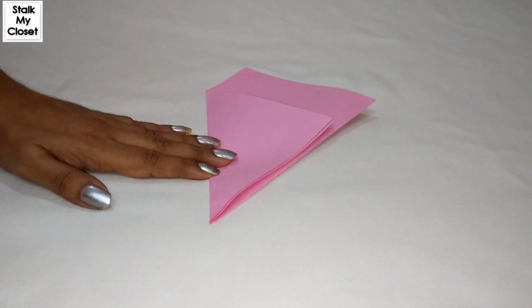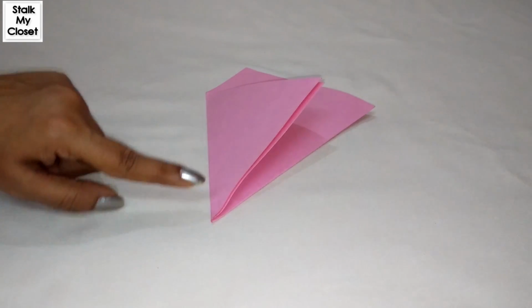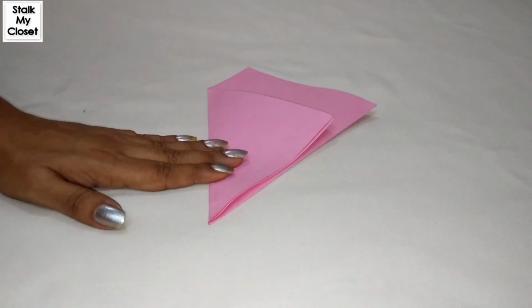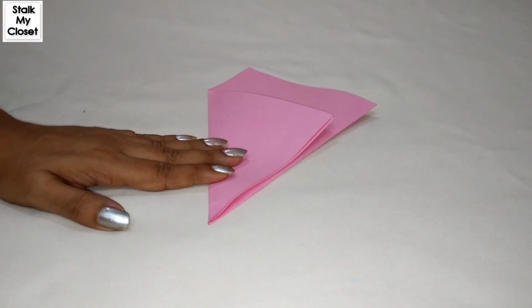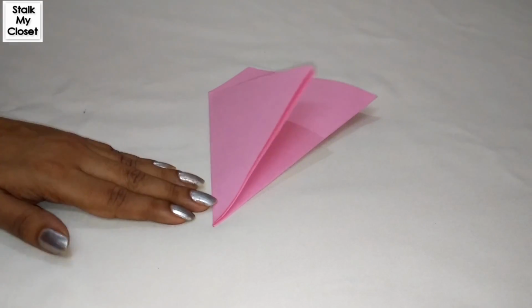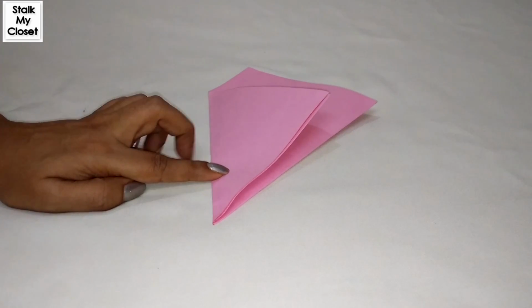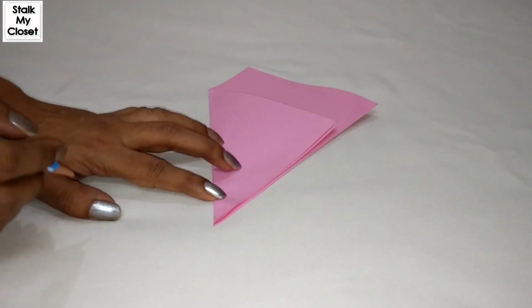Now for measurements, from the top I'll mark the radius, which is waist round plus ease, and divided by 3.14, the pi value. Like in my measurement, waist is 27 and I'm adding 2 inch of ease, so 27 plus 2 is 29, and dividing it by 3.14, I'll get approximately 9.2 inch.